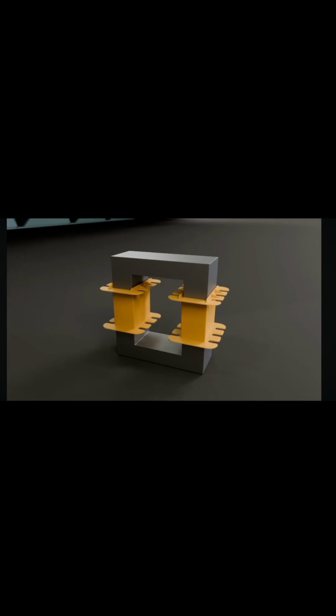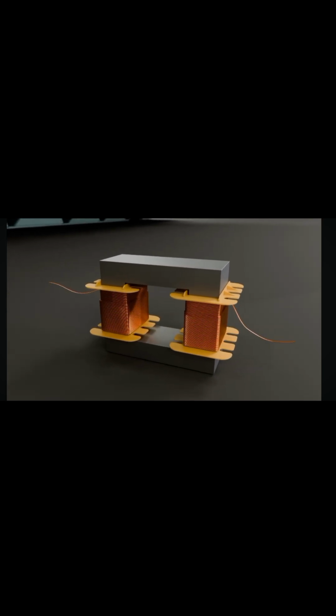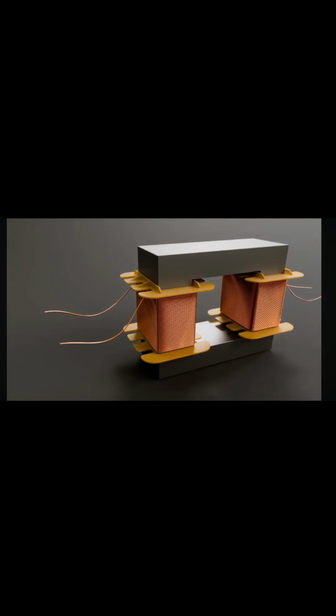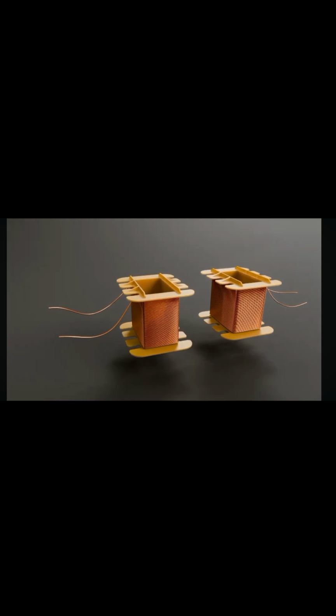Similar to this setup, a transformer consists of two coils, wrapped around a ferromagnetic core. These coils are made with copper, coated with a thin layer of varnish or insulation. The thickness of this coating depends upon the desired level of insulation required. Varnish coating serves to insulate each turn of the coil, preventing any bypasses and ensuring uninterrupted current flow along the entire length of the coil.